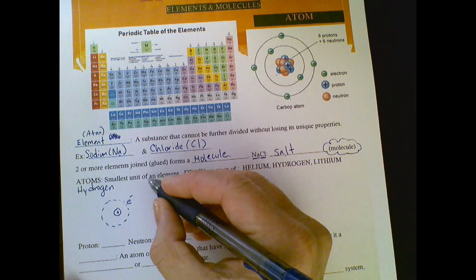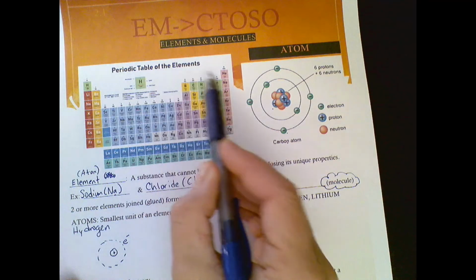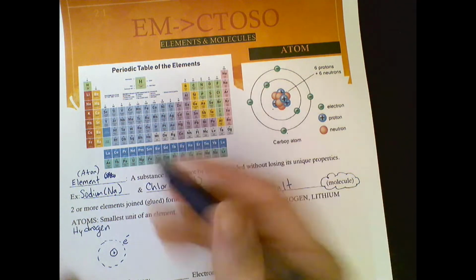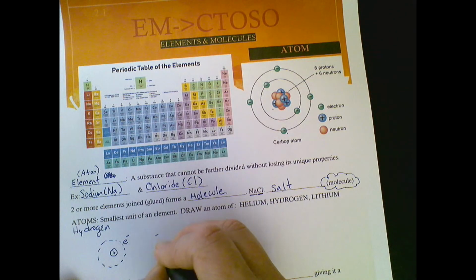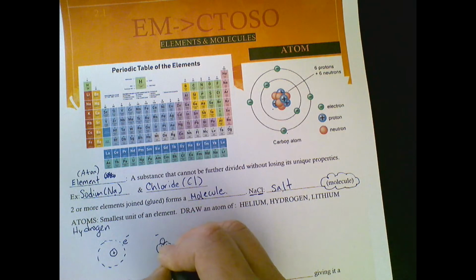If I go up on my periodic table, and you always go across, from this row over here, helium. Helium has 2 protons, 2 neutrons. The neutrons don't really matter. And it has 2 electrons.